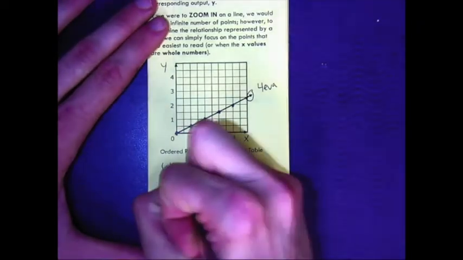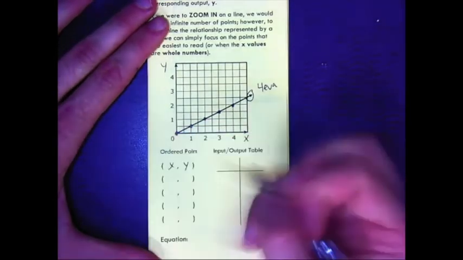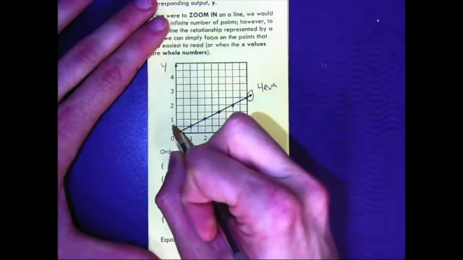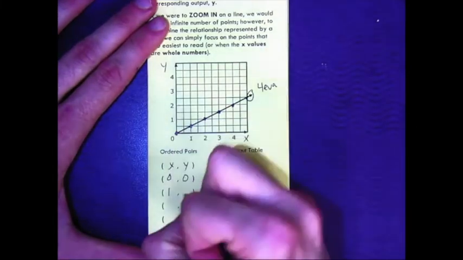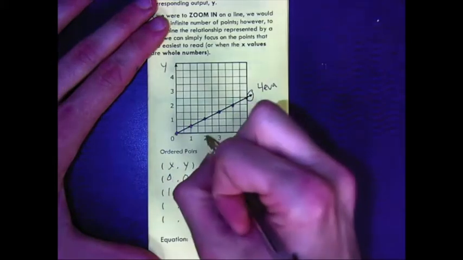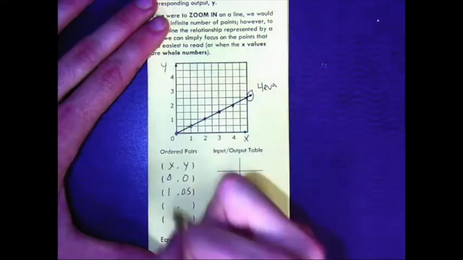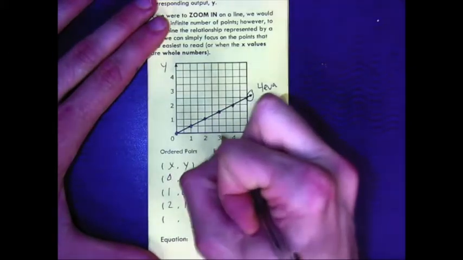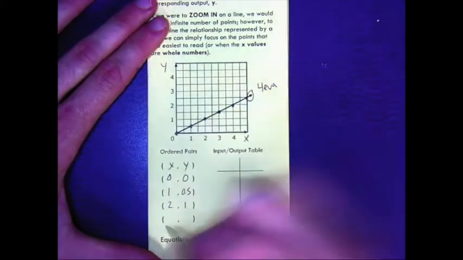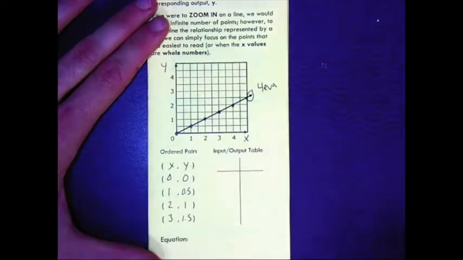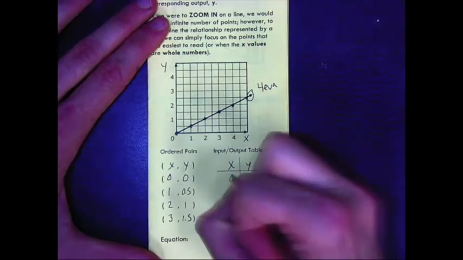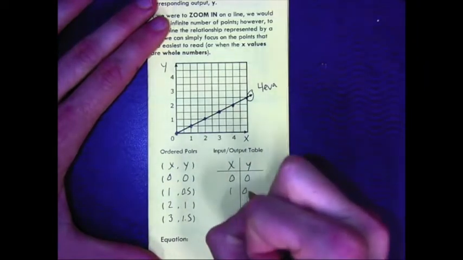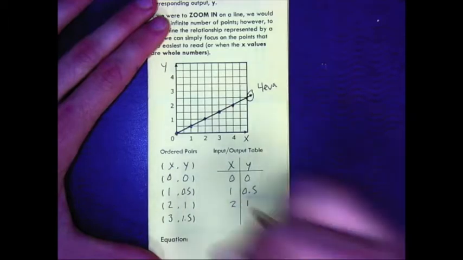So for ordered pairs, I want to get an x and a y, right? So I go 0, 0. And then the next one is over 1, up, and it looks like that's in between 0 and 1. So we're going to say 1, and then half. So 0.5. At 2, the y is 1. And when x is 3, the y is in between 1 and 2. So I'm going to put 1.5. So once I know the first few ordered pairs, I can put those on a table. Remember, the goal is to come up with the rule or the relationship between x and y.